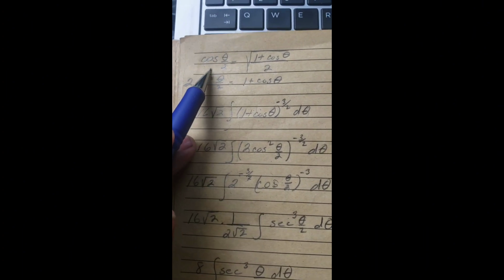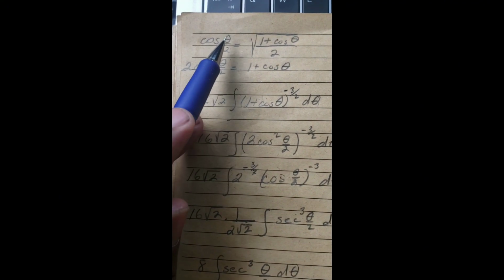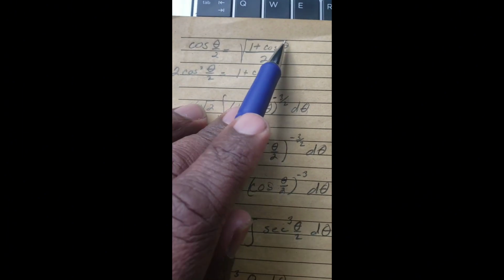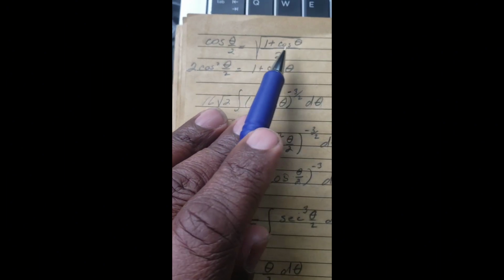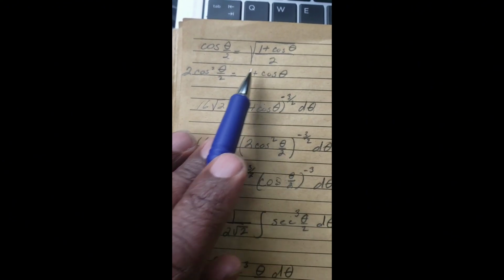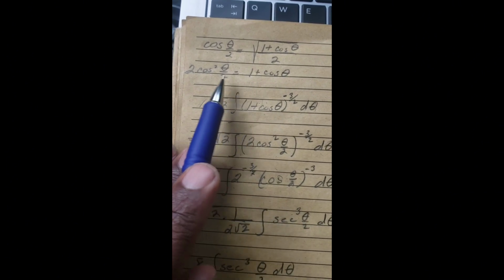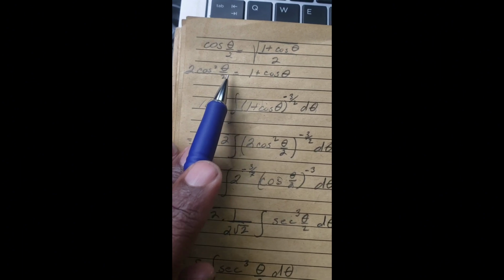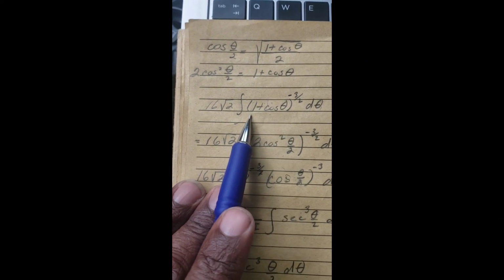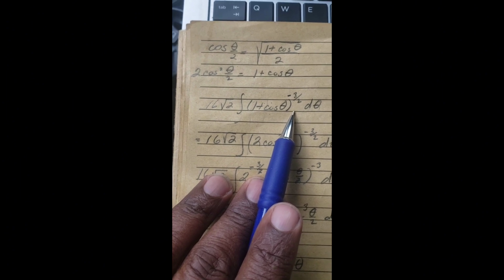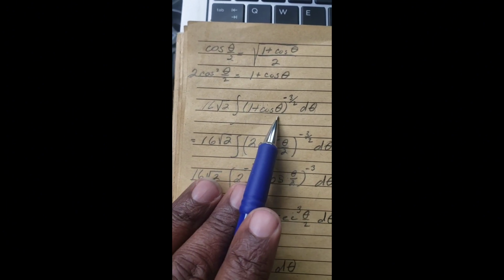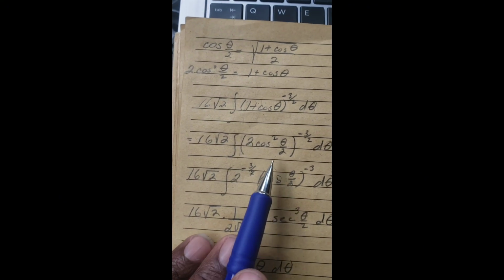In our list of identities, there is a half angle identity that states that cosine of theta over 2 is equal to the square root of (1 plus cosine theta) over 2. So we see that expression, 1 plus cosine theta. If we take this expression and solve it for 1 plus cosine of theta, we square both sides of the equation, and then we multiply by 2. We have 1 plus cosine of theta equals 2 times cosine squared of theta over 2. So rewriting our integral, and this time I chose to rewrite the integrand in exponential form instead of radical form, that's (1 plus cosine theta) to the negative 3/2 power. I can replace the 1 plus cosine theta with 2 cosine squared theta over 2.